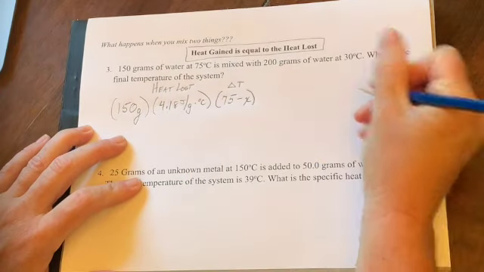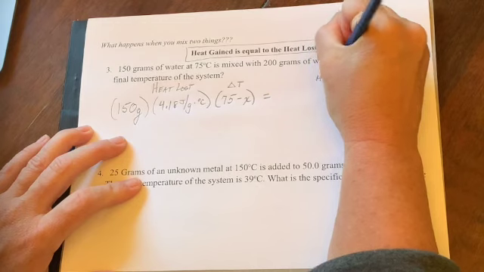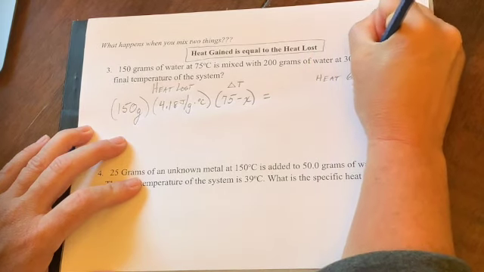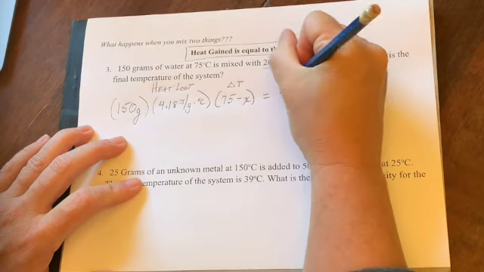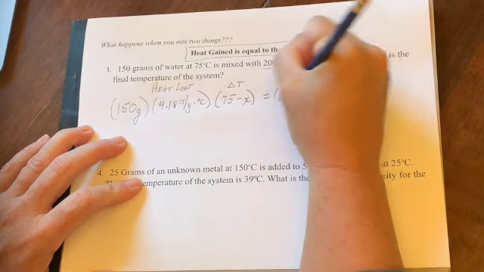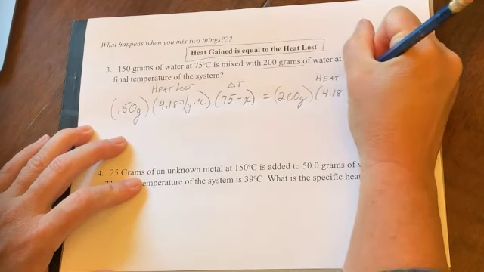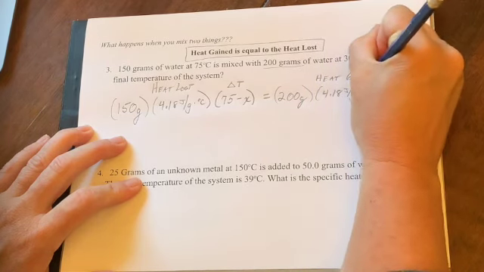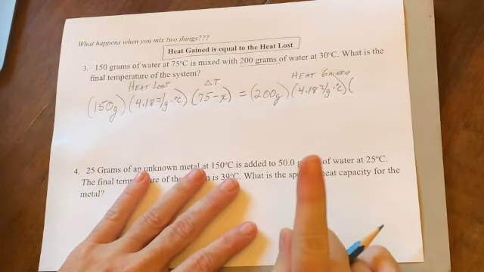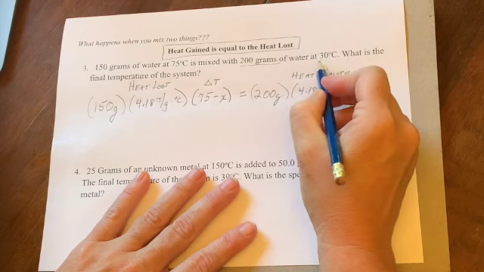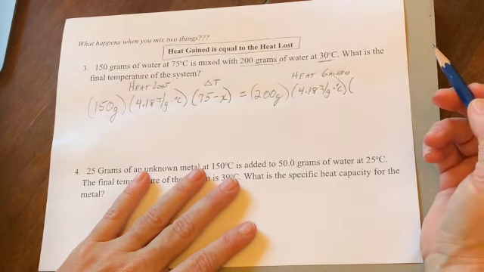Well, if that heat is lost, it has to go somewhere, and it's going to go to the water that is gaining it. So heat gained. Let's talk about that water. This is the 200 grams of water. So I have 200 grams of water. Again, the specific heat is 4.18 joules per gram times degrees Celsius. But now for the delta T for this one, we want to be careful. This 200 grams started at 30. The final temperature is going to be higher than 30.